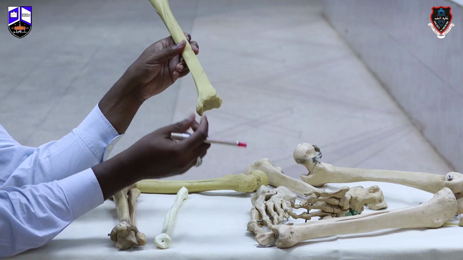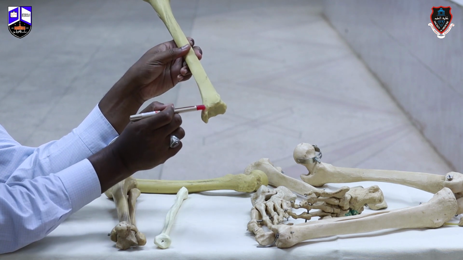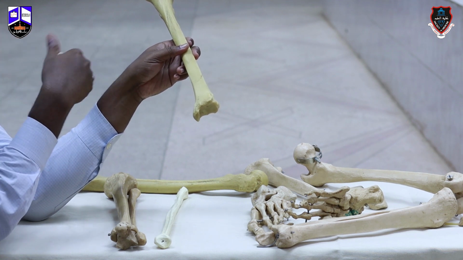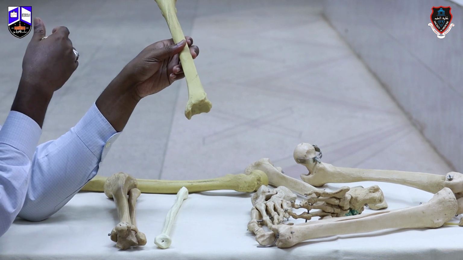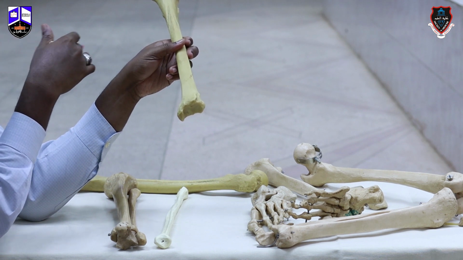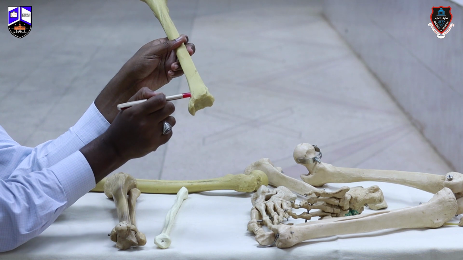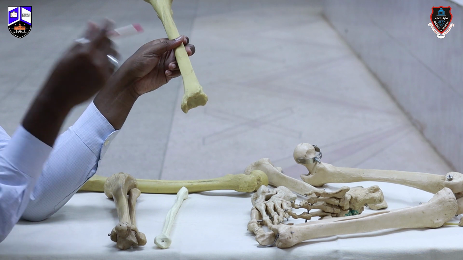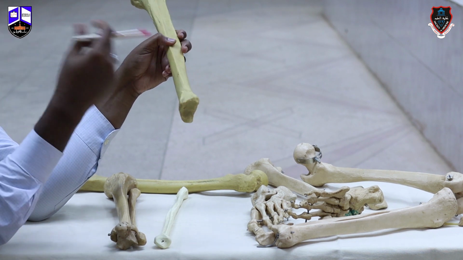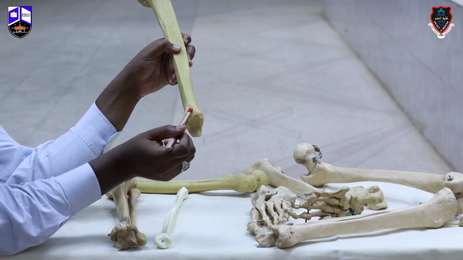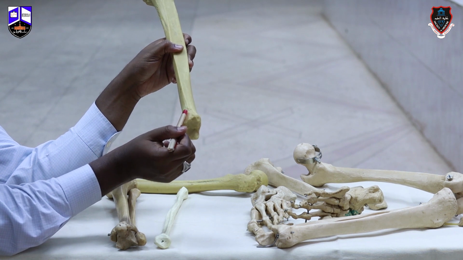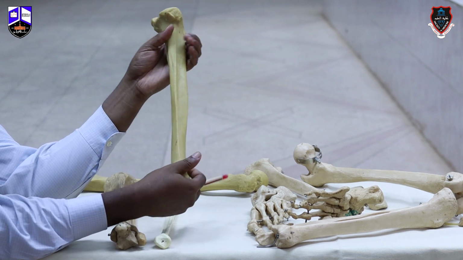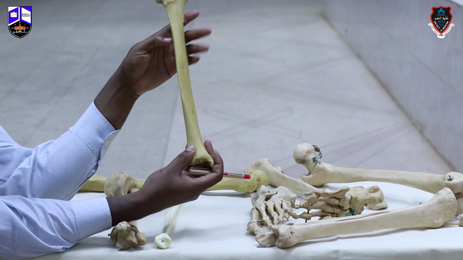Behind the medial malleolus, we have this groove, and this groove is for the tendon of the tibialis posterior muscle and the long flexor muscles. Okay, laterally we have this surface for the lower part of the fibula. Okay, so this is in general the features of the tibia.